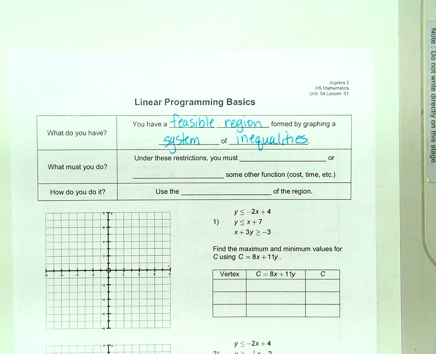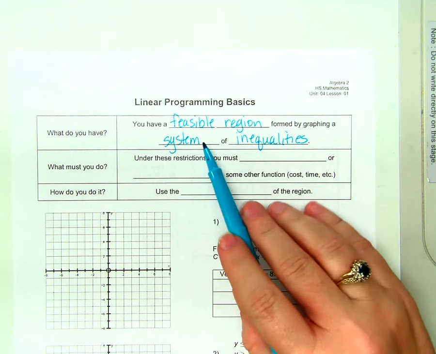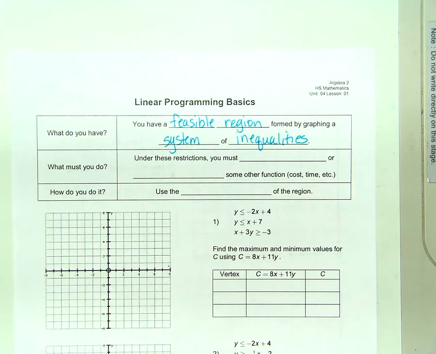Wait a second. How's that any different than what we did yesterday? What did we have yesterday? A system of inequalities, right? What did we do with that system of inequalities? We graphed it and then we shaded, right? We shaded where all of the inequalities were true. We found the shaded area that was true. So another word for shaded area? Feasible region. So basically, we have a shaded area when we graph a system of inequalities. You already know how to do that, don't you? We did it yesterday.